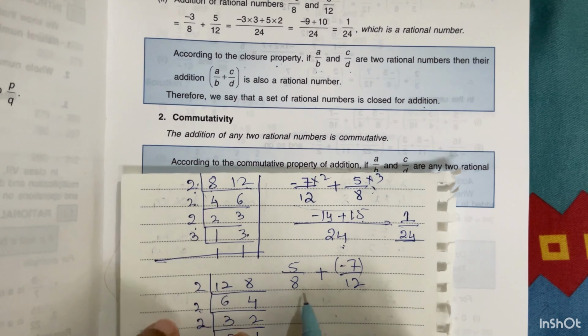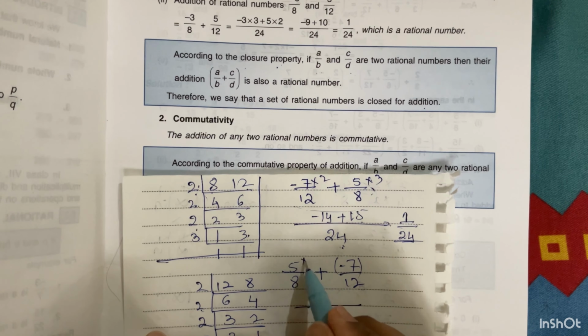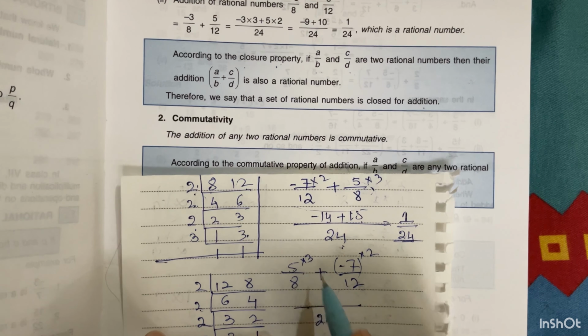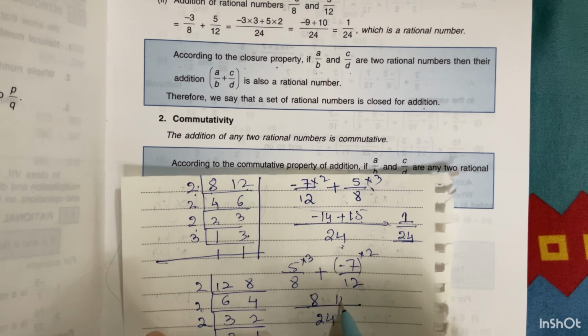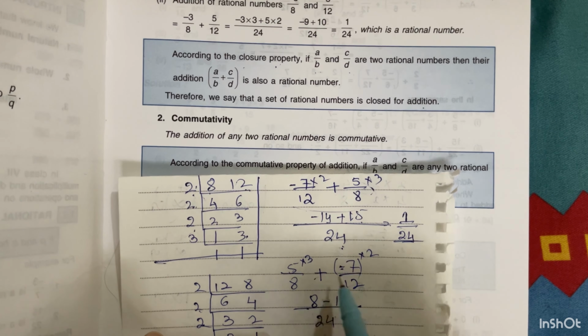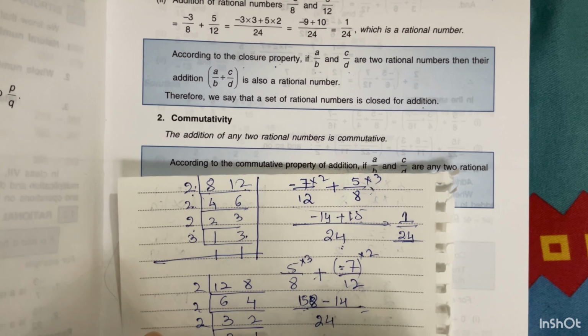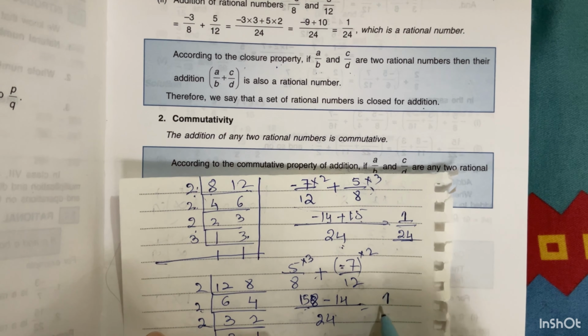Okay. Now again for 8 and 12, I'll get the LCM, it is 24. Now see here, 8 3s are 24, 12 2s are 24, 5 3s are 15, 7 2s are 14. But here it is minus, minus plus is what? Minus. Sorry, 5 3s are 15 this is. Okay, now again do the subtraction. 15 minus 14 is what we will get? That is 1 only, over 24 as it is.